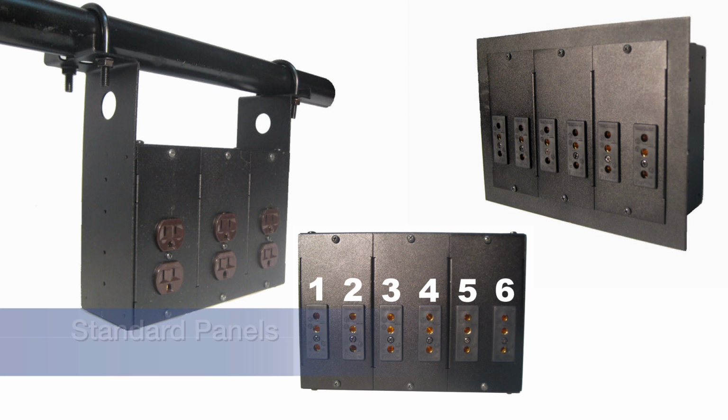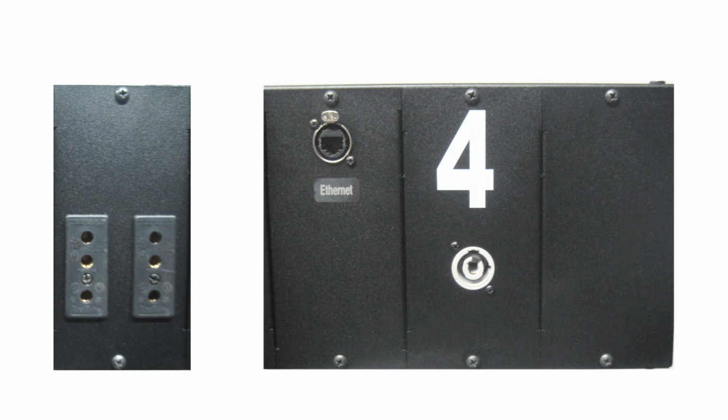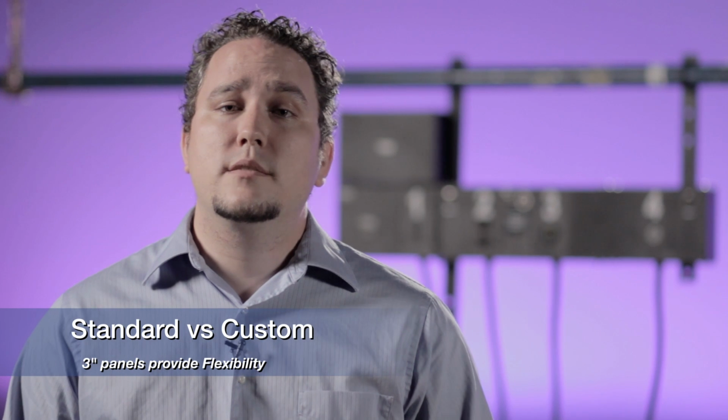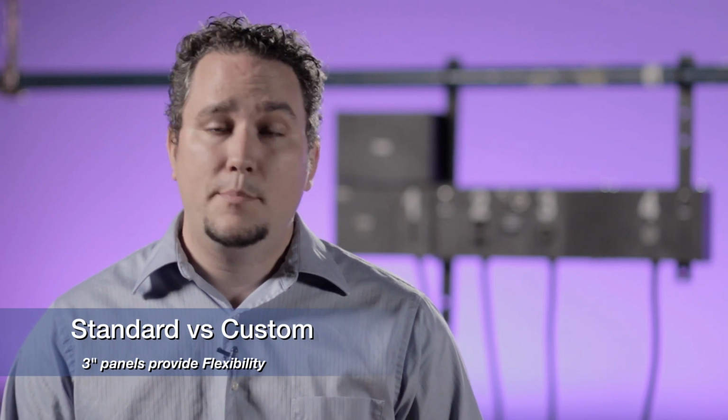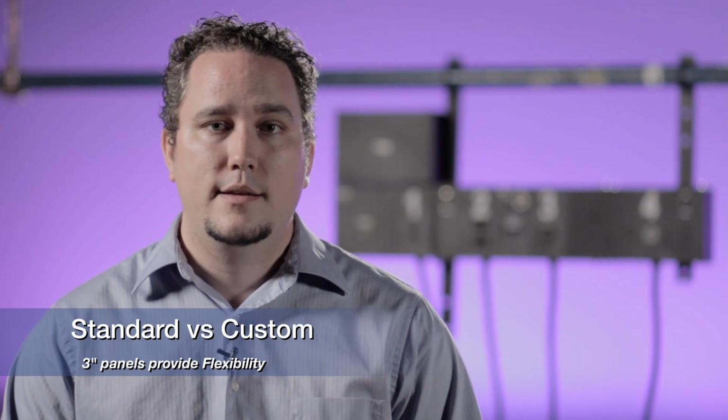All connector strips and plug boxes are pre-drilled with 1/8-inch holes at 3-inch on center. This allows for a greater ease of design, as well as offers the flexibility that has not been seen before in past theatrical distribution systems. Because the panels are based on a 3-inch form factor, complete systems can be built from off-the-shelf panels and placed anywhere in the device. Gone are the days of waiting for custom-designed panels with custom lead times. Standard is better.